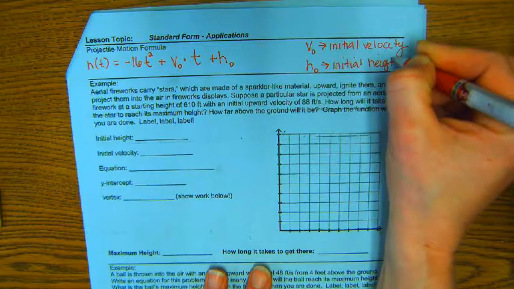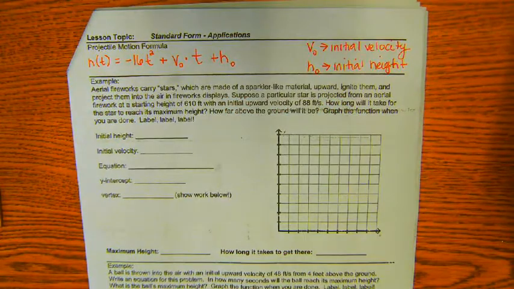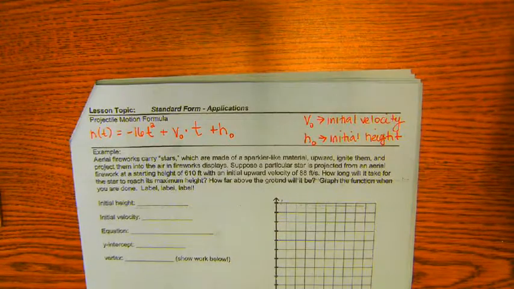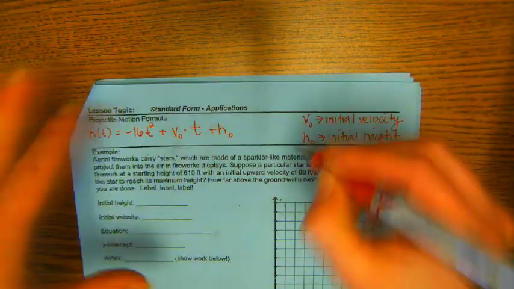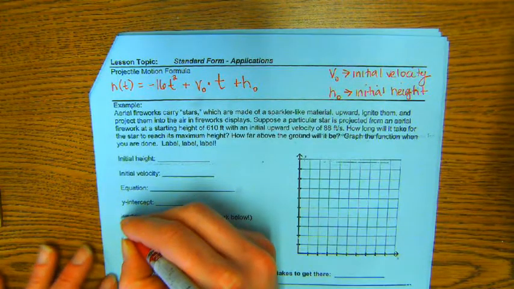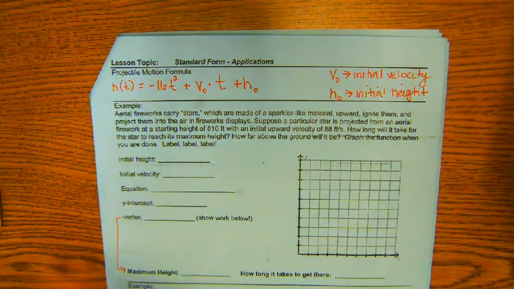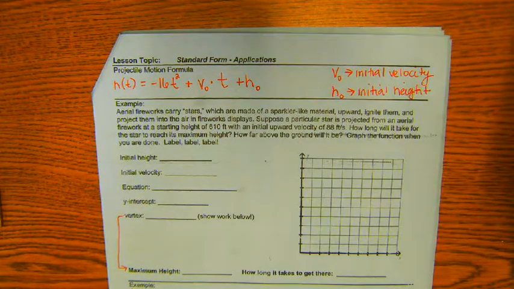Oops, it's h. Okay. All right, so when we're finding today the maximum, what we're going to be doing is finding the vertex. So I'm going to just draw that here. Those two things mean the same. Now the first coordinate's going to tell you the time, because there's no x in here, correct? So the first coordinate's going to tell you the time, and the second coordinate's going to tell you the height.